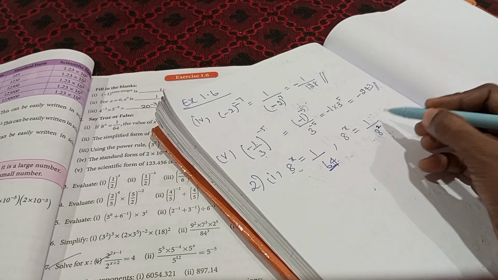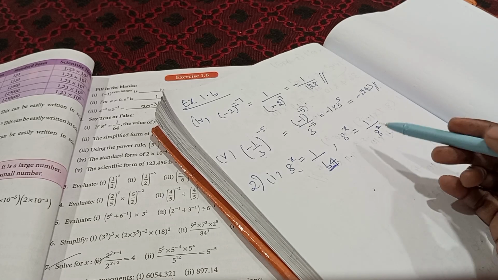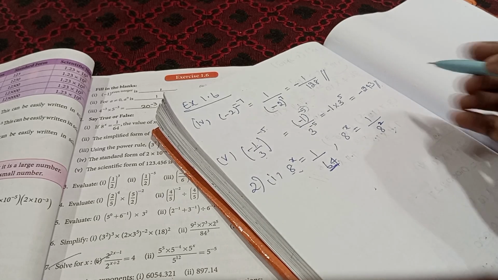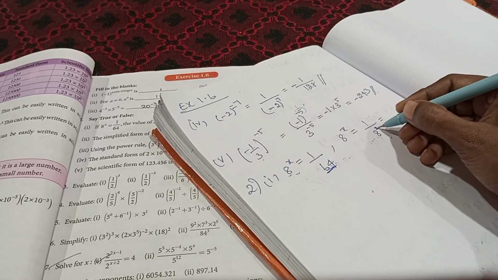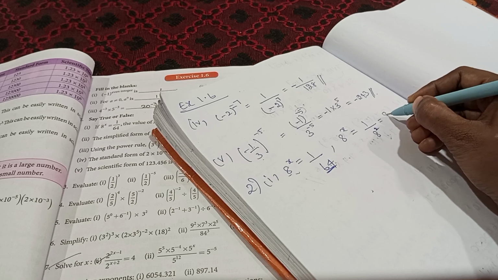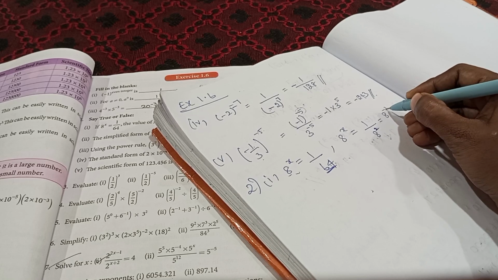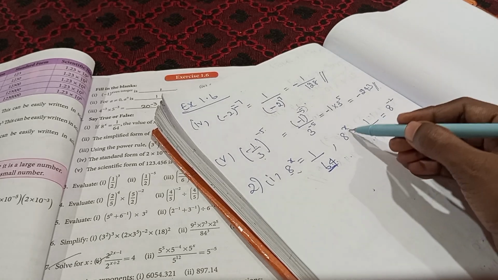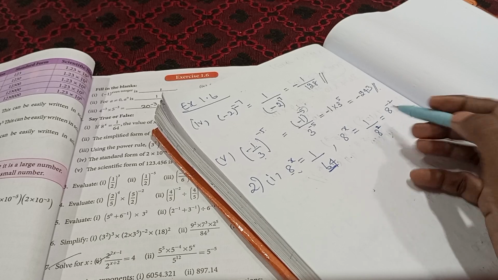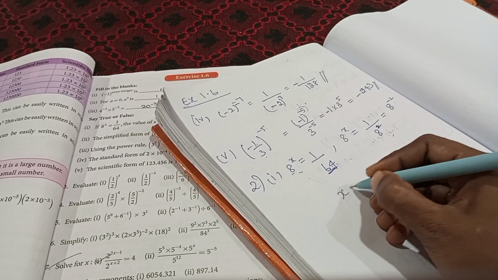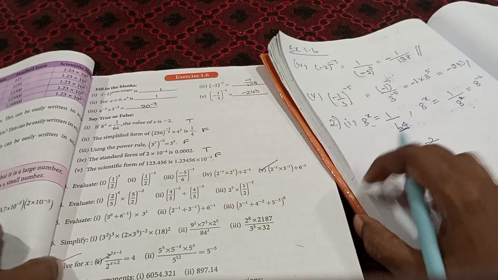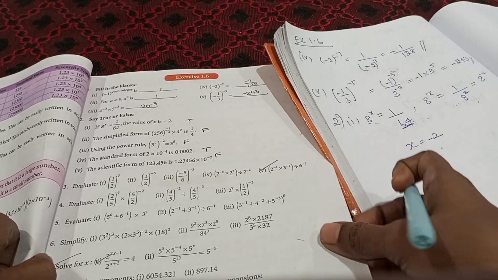Okay, you have to equate x and this one. So how will you equate? You have to bring this to the numerator to equate. 8 square is in the denominator, if you bring it to the numerator it becomes 8 to the power of minus 2. Okay, now equate the x. See, the bases are the same now, so you can equate. So x is equal to minus 2. They have given the answer minus 2, so it is true.